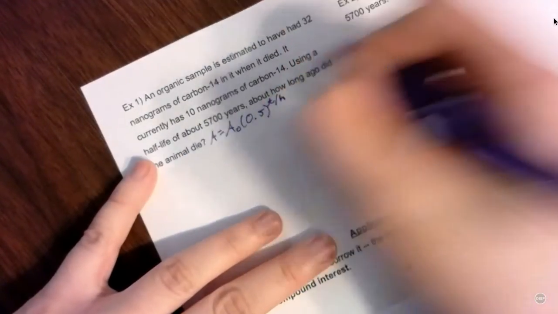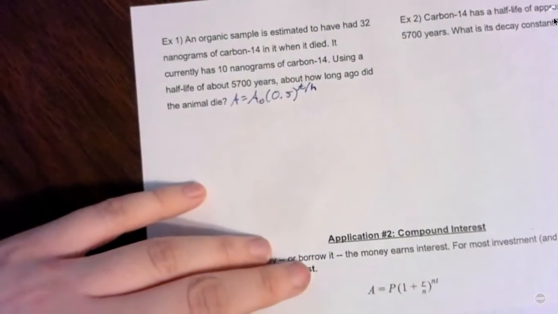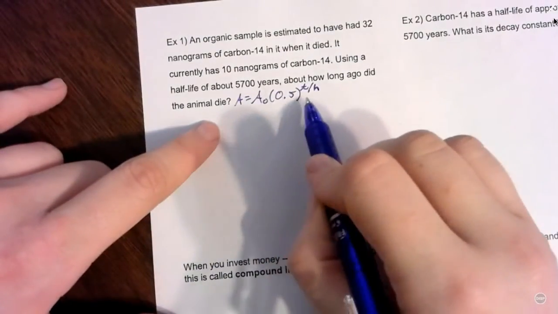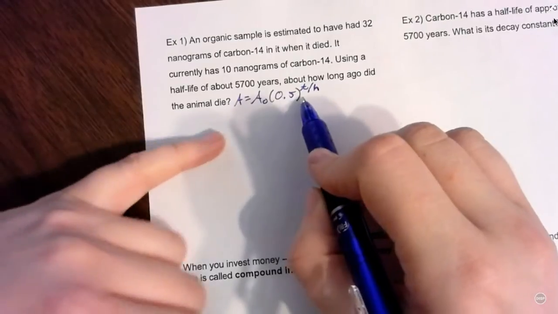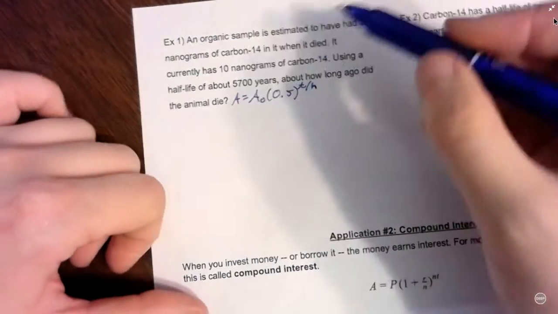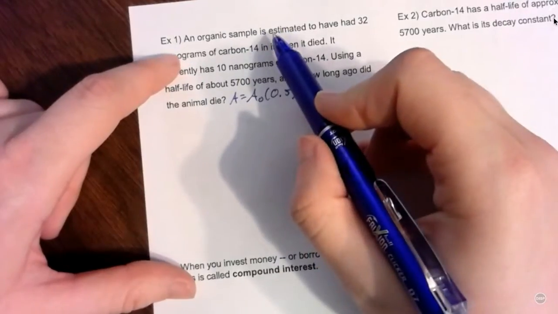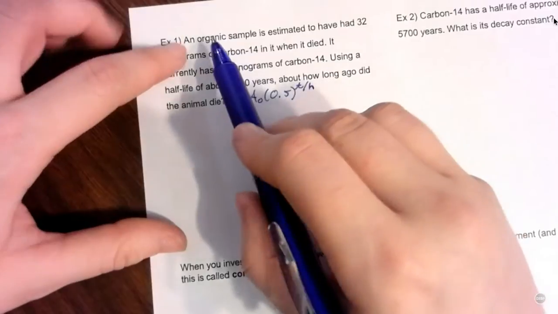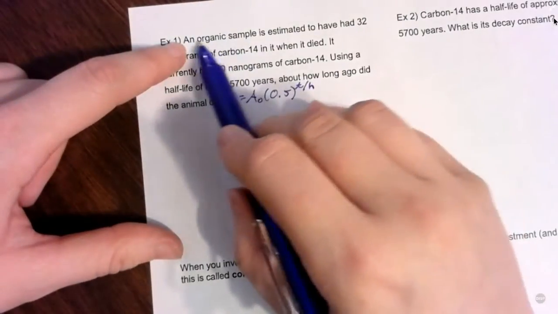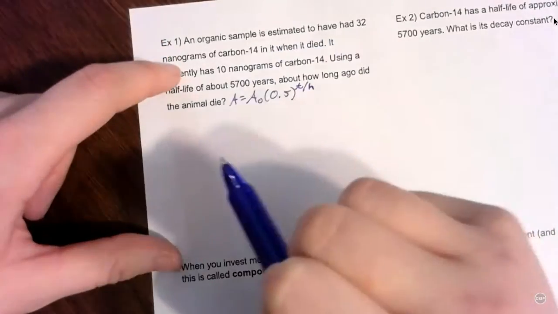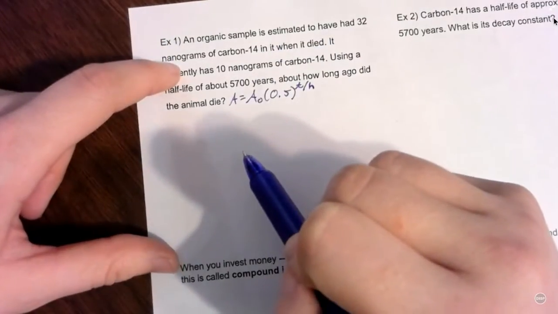Now I need to figure out what part of the formula I know, what variables am I given, and then what do I need to find out. So I know that our sample, I don't know, mammoth skeleton or something, who knows, but it's got to be something that was once alive, is estimated to have had 32 nanograms of carbon-14 when it died.